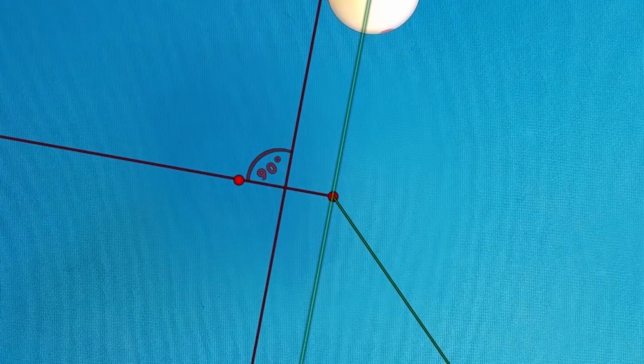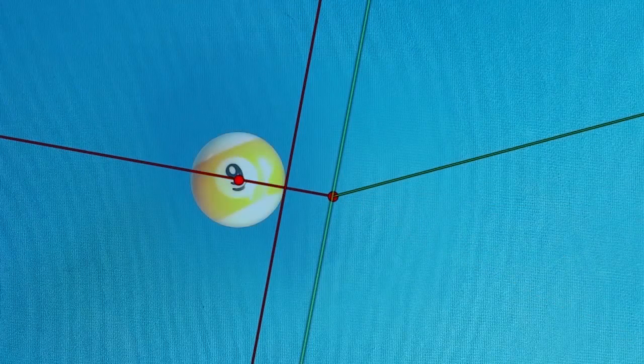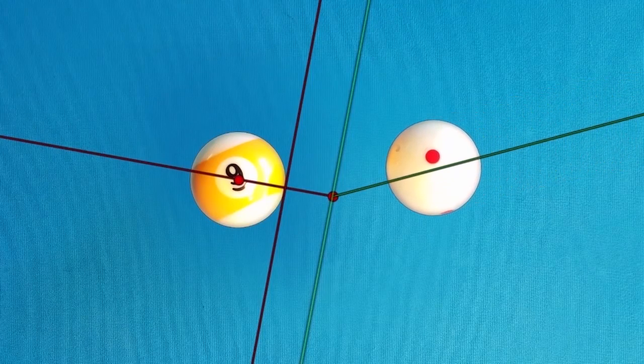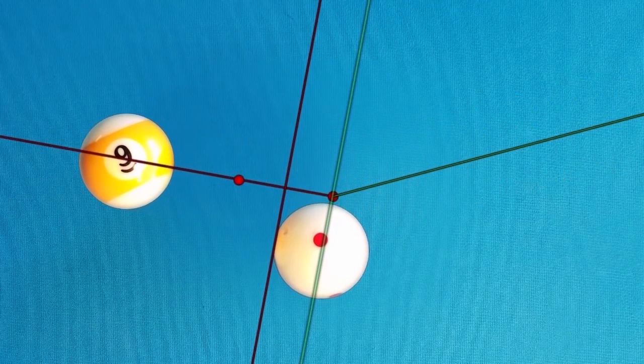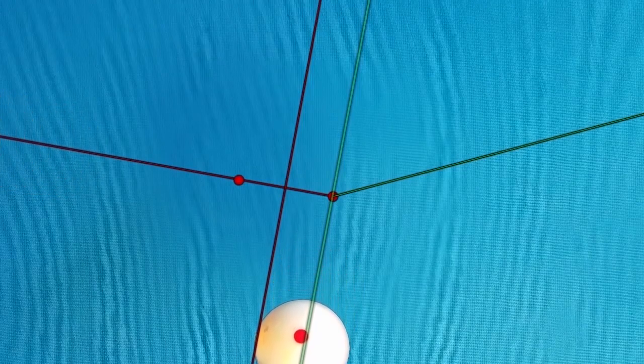So even if you're coming from this side, if you have a perfect sliding cue ball, the cue ball is always going to travel along the tangent line. Of course, if you're coming from this side, then the cue ball is going to go down and travel along this part of the tangent line.